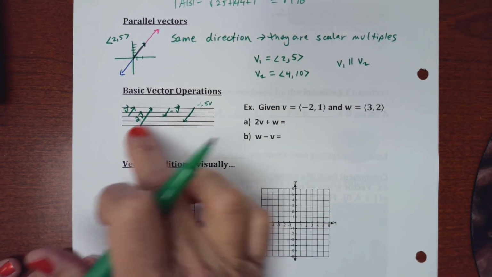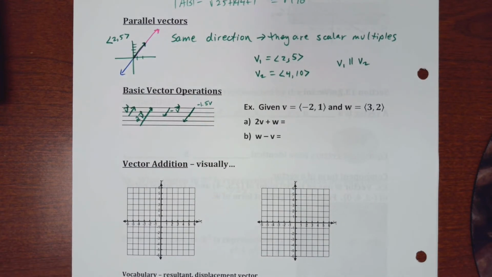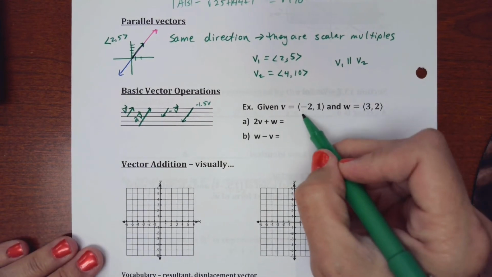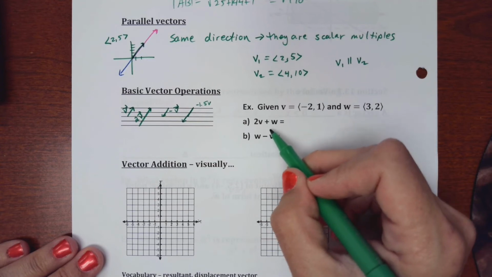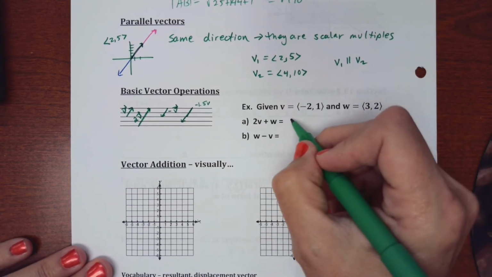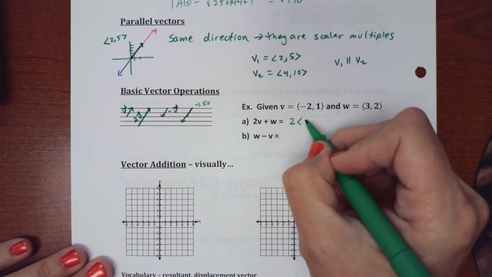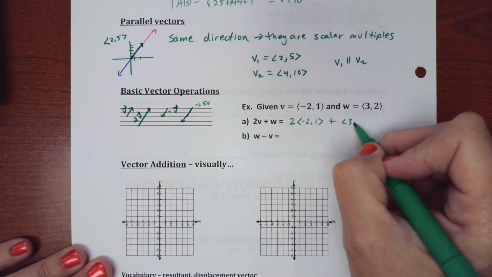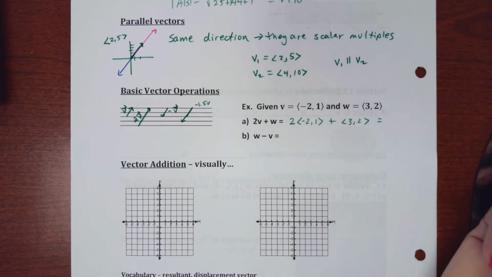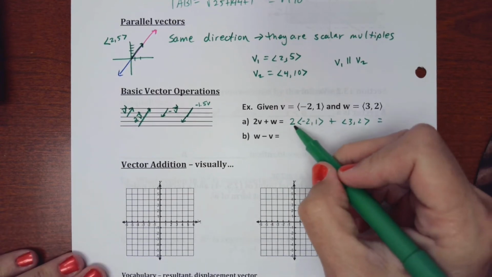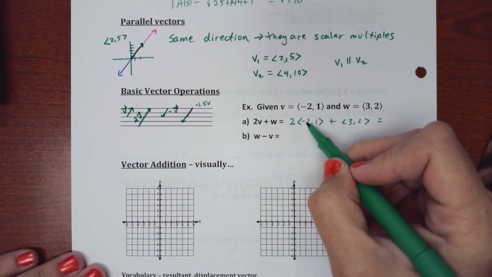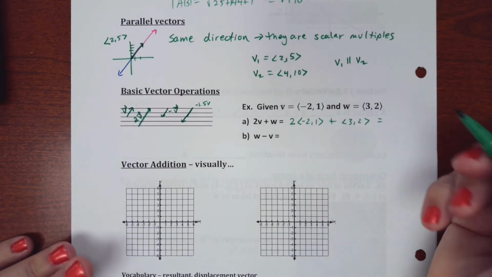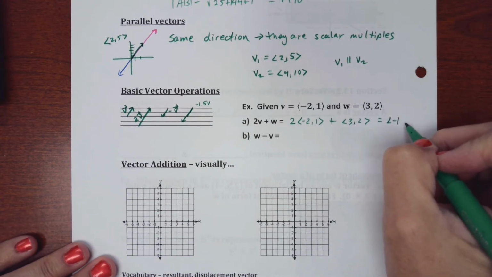Okay, so that's great and all, you see the picture and everything, but usually people are going to give you vectors and you're going to do the operations. It's like a little algebra problem to solve. So you're going to do 2 times vector v, negative 2, 1, plus w, so 3, 2, right? And basically you just sum it up there. So you have negative 4 for your x value here, plus 3. Well, negative 4 plus 3 is negative 1.